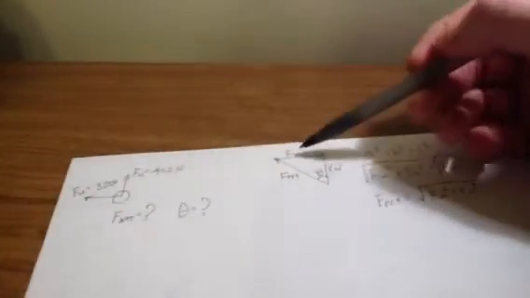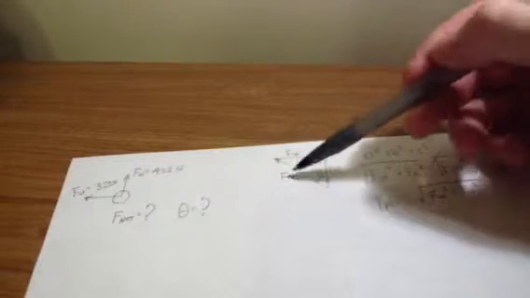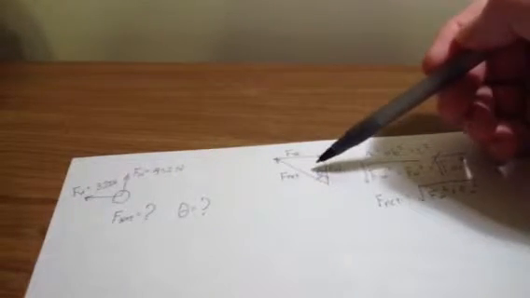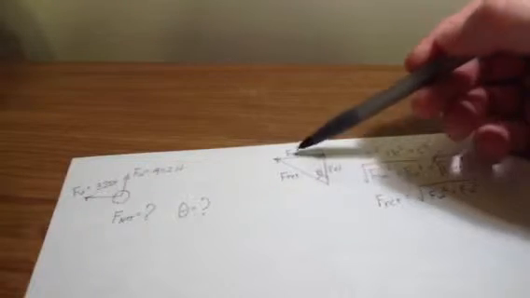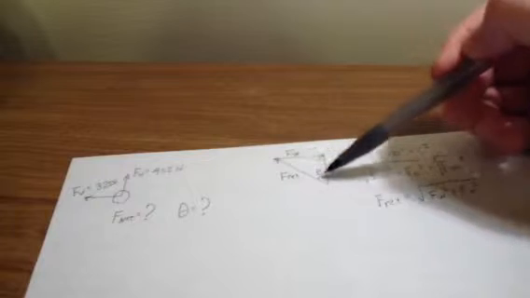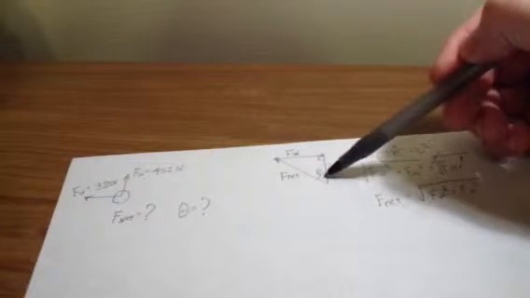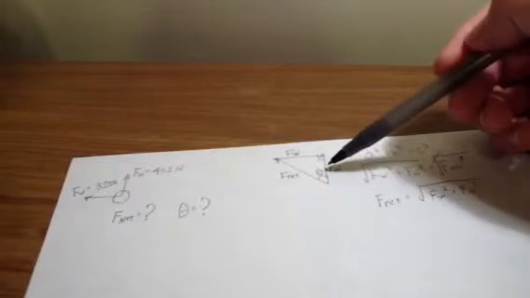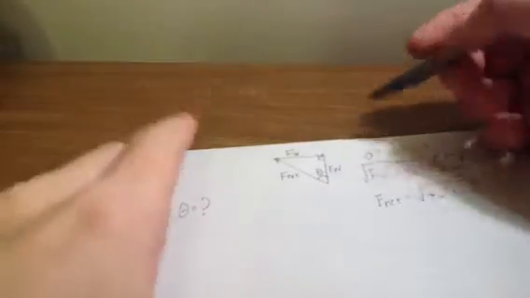Now for the direction, well, check it out. I know this side, I know this side, and I could solve for this side. Remember, whenever you have the option to solve for a particular unknown or variable using only given variables, do it that way. So we want to use the opposite side and the adjacent side. So when you look at SOHCAHTOA, tangent is the opposite and adjacent.